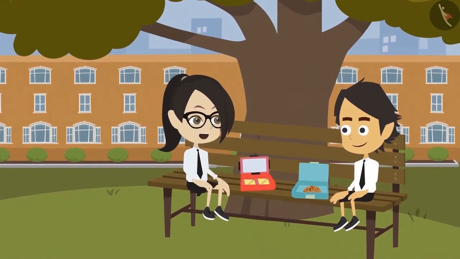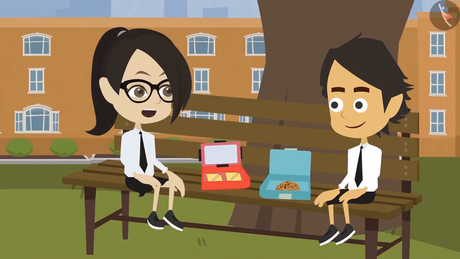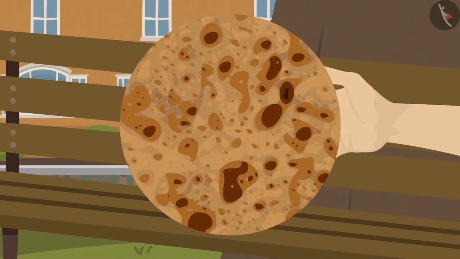I have got a sandwich for lunch today. What have you got today, Ayushman? Today I have got one paratha. Why don't we share our food today? Sure, you can have my paratha.